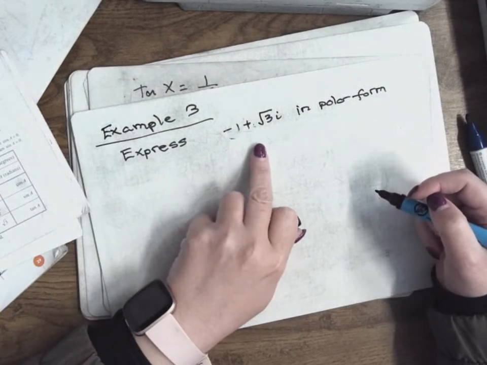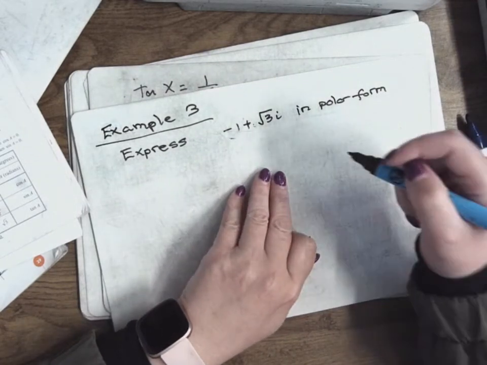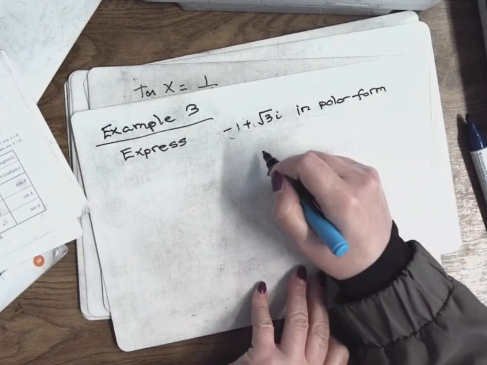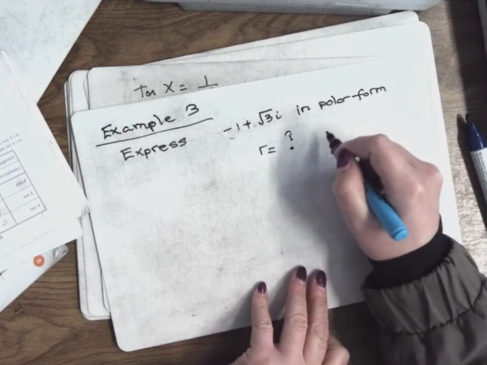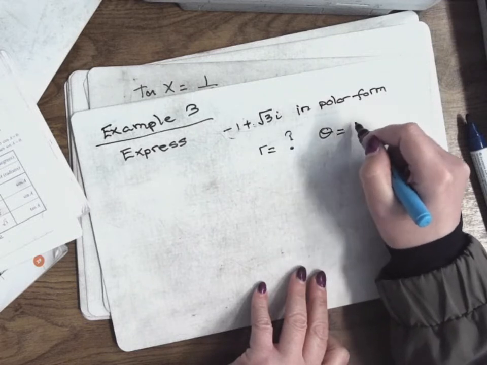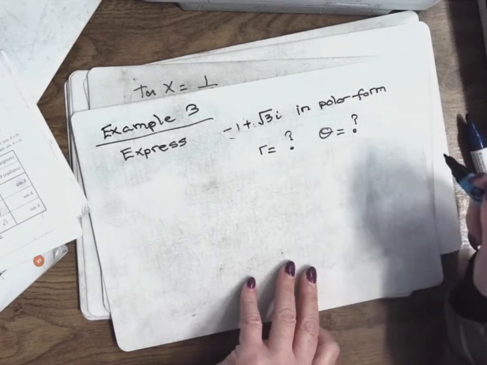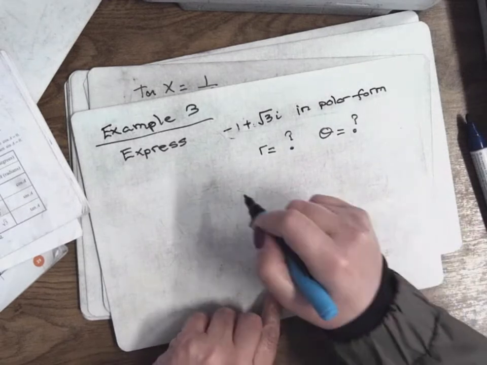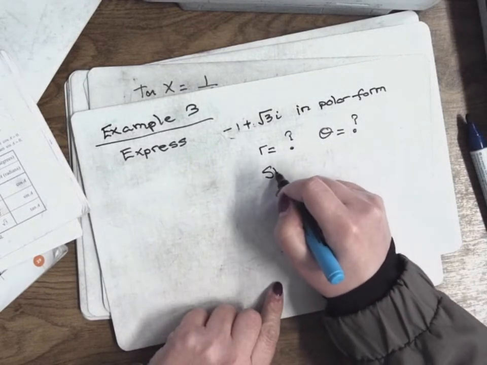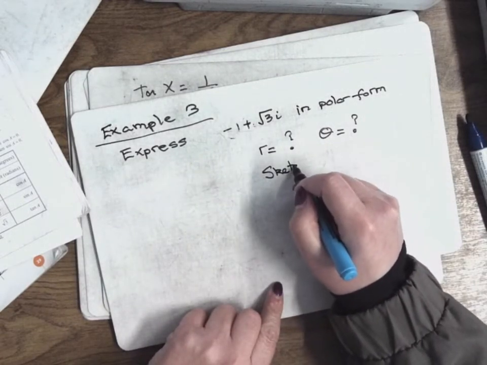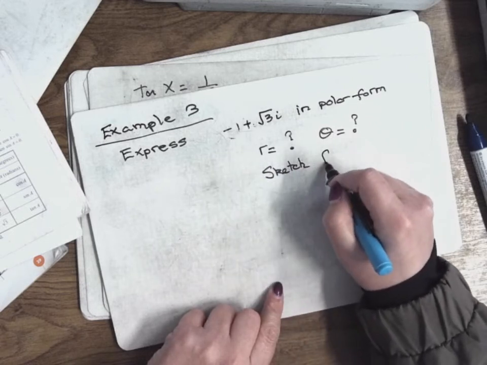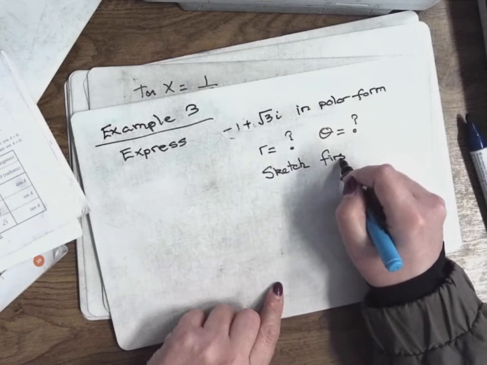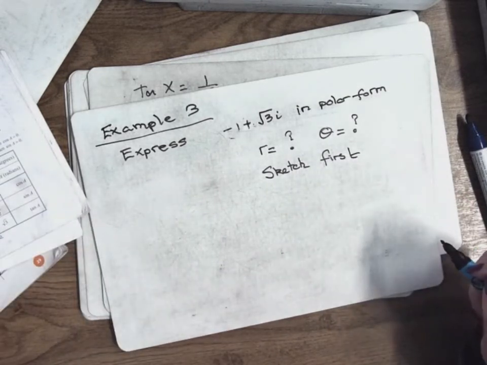So when you want to express a complex number that's given to you in Cartesian form in polar form, you need to get 2 things. You need the modulus and you need the argument, which is theta. You need to sketch first, in order to see where it is, because you need to know where on the plane it is.